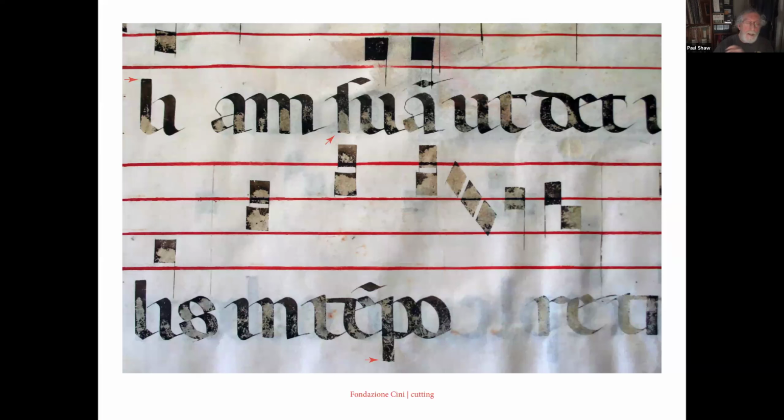There's a lot of flaking of the ink, but it really tells you a lot. So you can see a little bit of white showing there. This one is drawn off the top. And here you can see where the main stroke is at an angle, and then it's filled in, partially filled in.